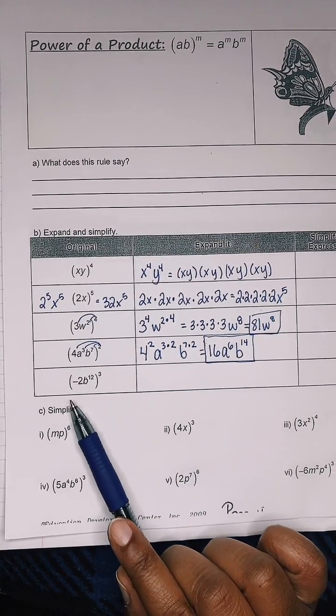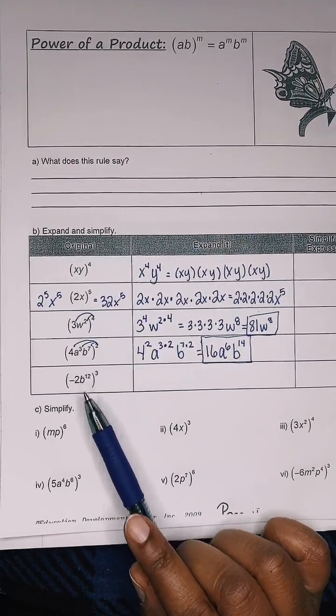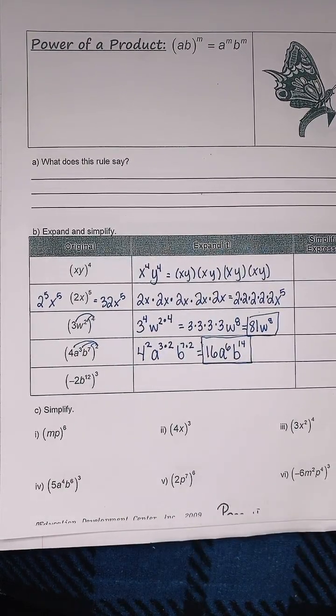All right. So what do you guys get for this one? Obsessed said -8 to the 36.